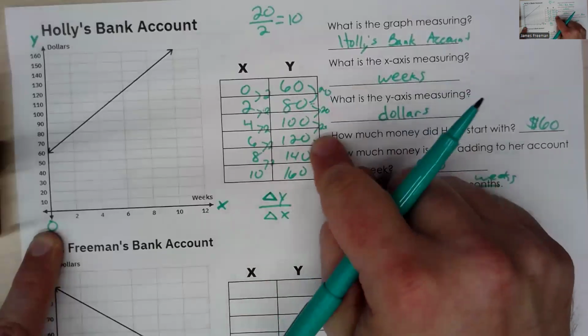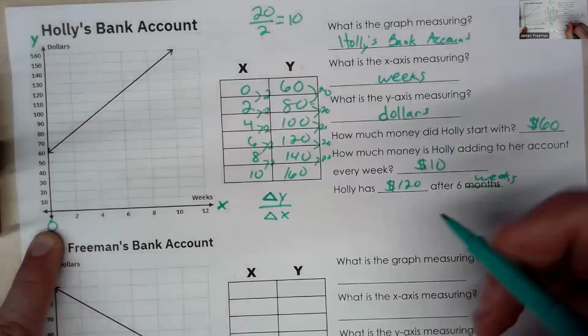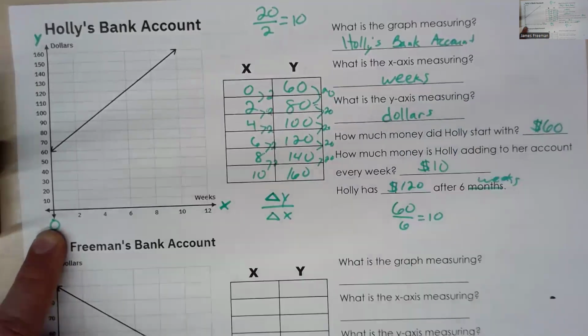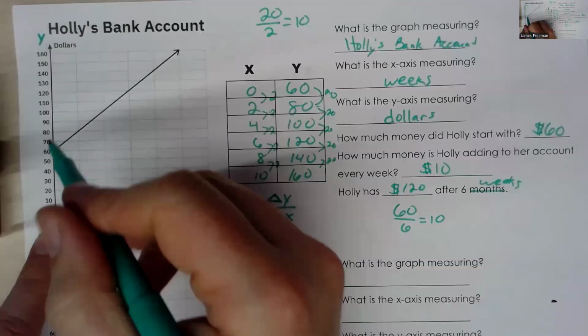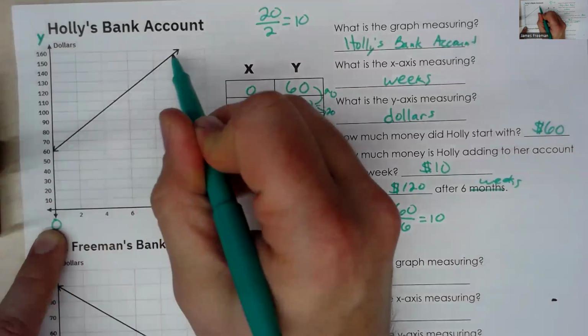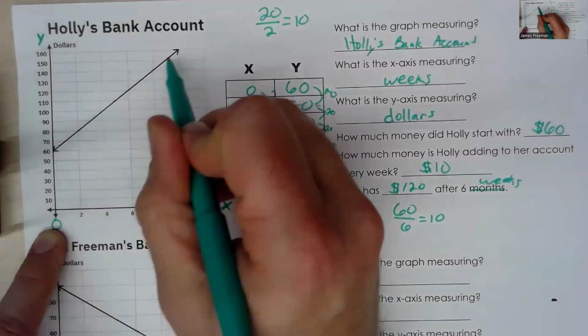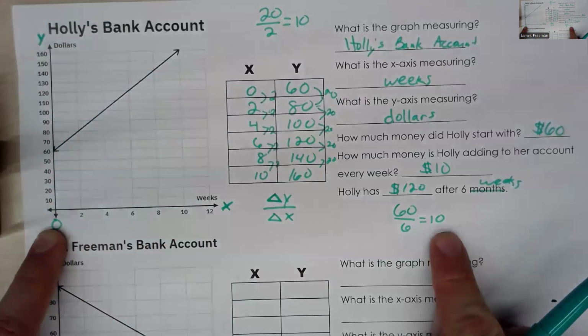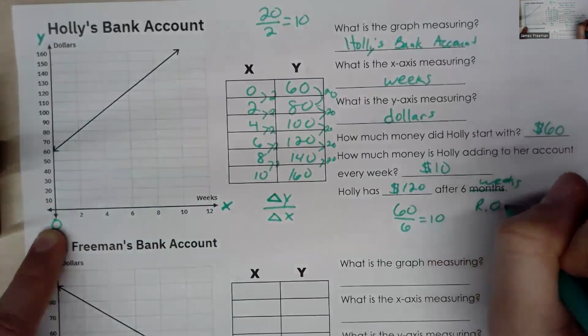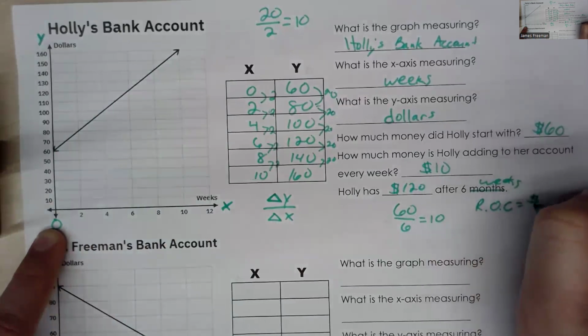She went up $60, but it took her 6 weeks. 60 divided by 6 is 10. All right, because again, it's a straight line. It means she's going up the same amount every time. So the difference between any 2 points is always going to be $10 a week. All right, so her rate of change is $10 a week.